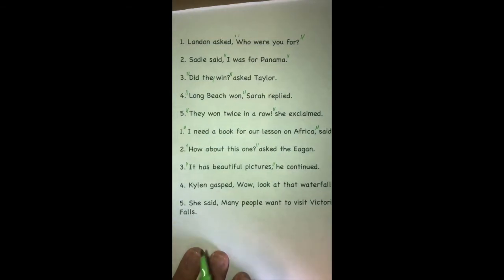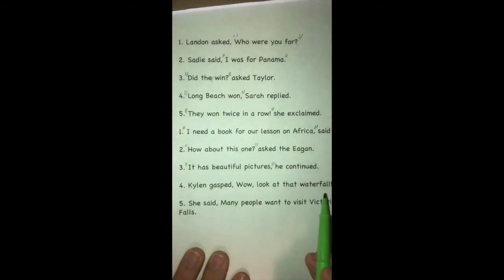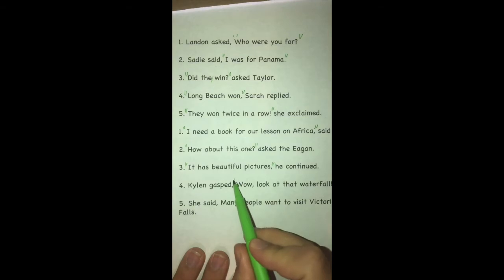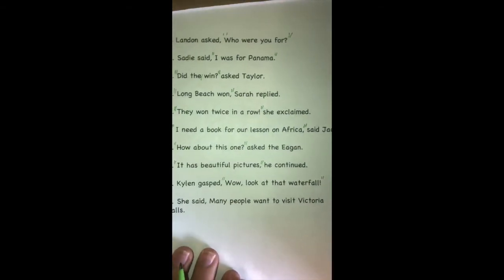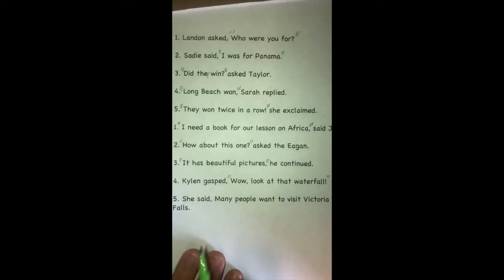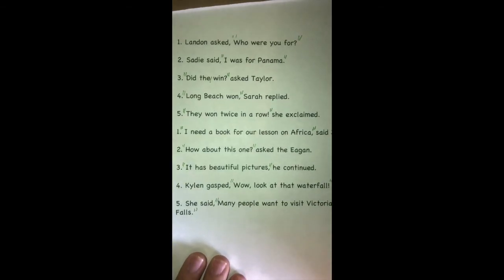I'm sure you guys are catching on. Kylan gasped, "Wow, look at our waterfall." So he gasped. That's not saying anything. Here we go. And he said, "Wow, look at that waterfall." You notice how my voice changes when things have quotations? She said, "Many people want to visit Victoria Falls." And we have a comma. So some practice on that.